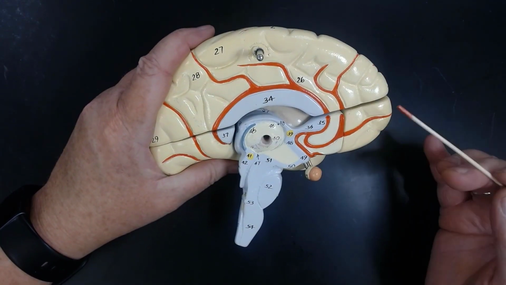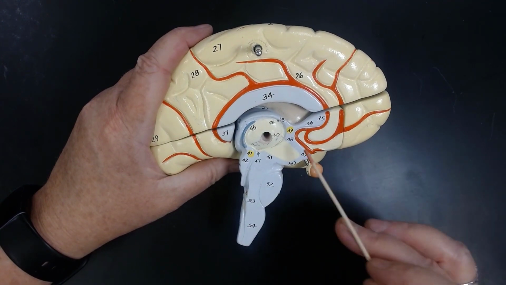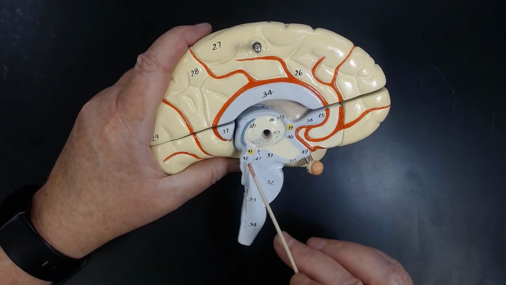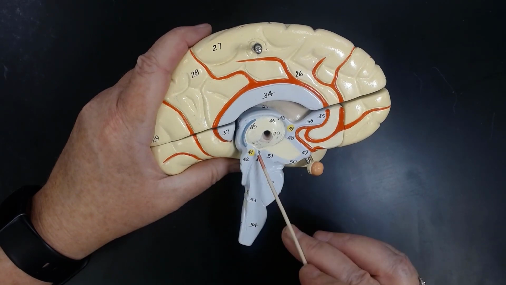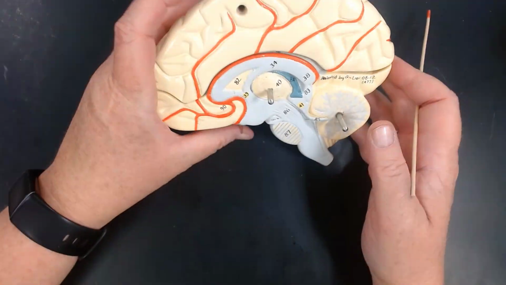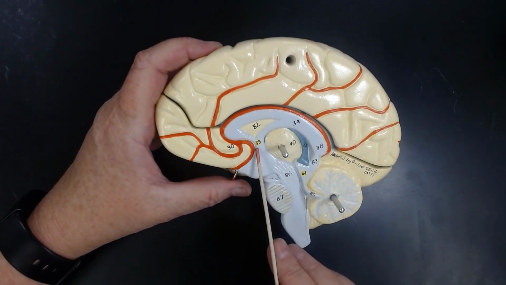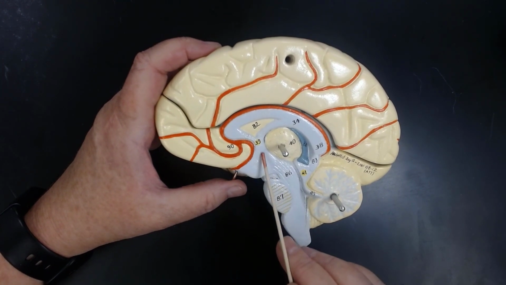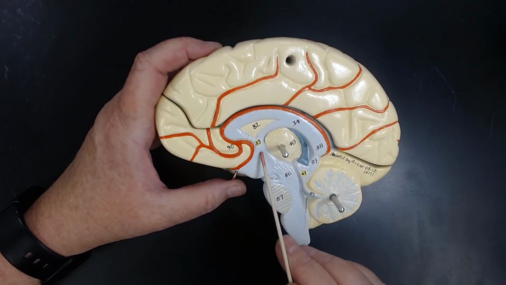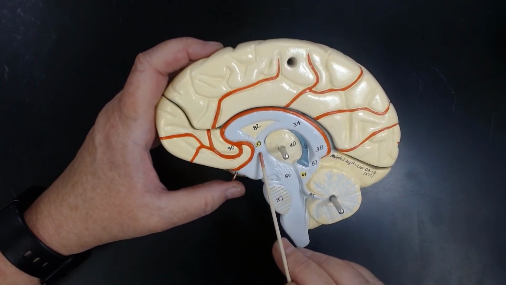Highlighted in yellow, we see the anterior and posterior commissures. And I have these on both sides. In this half, it would be the anterior and posterior commissure. The anterior commissure interconnects the amygdala of the temporal lobe.